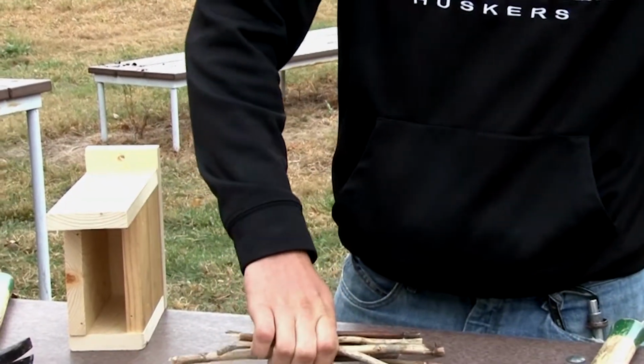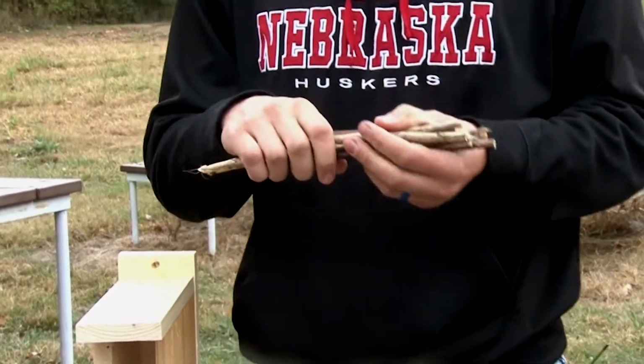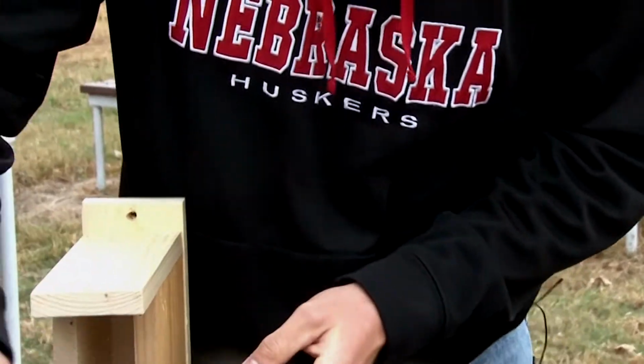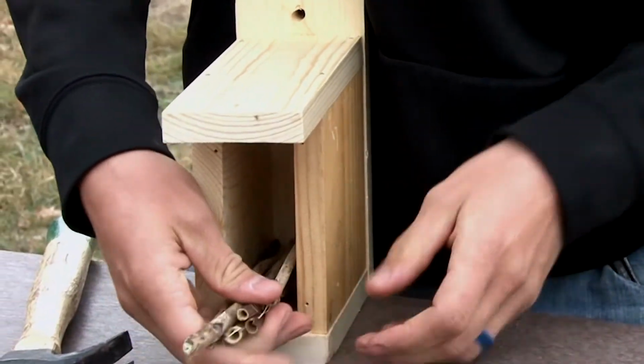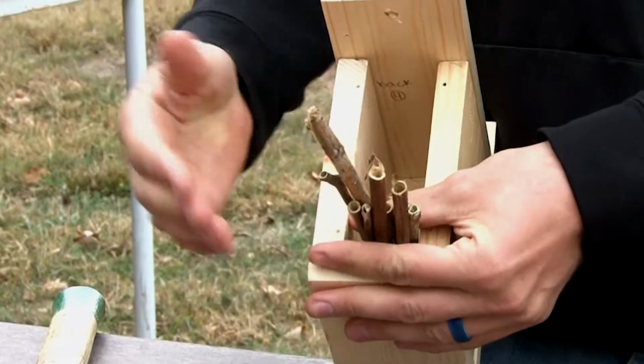And I'm going to show you guys the plants that you can use and plant in your own garden, so that you can make your own bundles to put inside. And again, you don't have to be super fancy. You can see I can just stick these in and trim them.